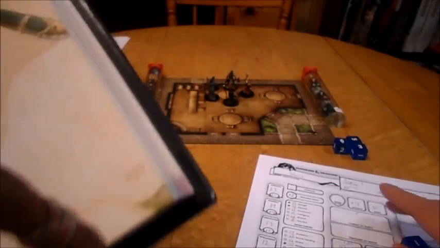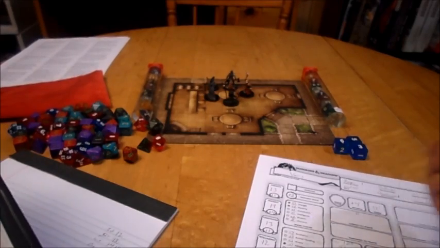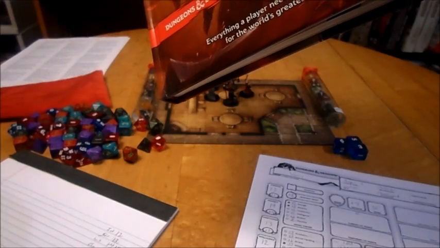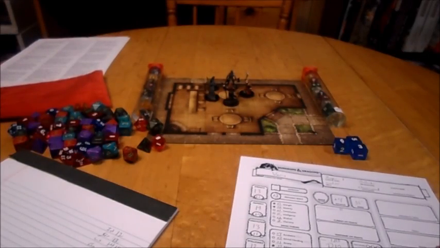Now, my favorite of these last ones are the flaws. So there's 6 flaws. And they're kind of like a weakness of character. I really like those because it's fun to play up or role play the flaws or try to hide the flaws, for example. So the flaw is 4. So 4 is I am slow to trust members of other races, tribes, and societies. So even though I rolled all this stuff randomly, it actually makes a lot of sense for the character, oddly enough.